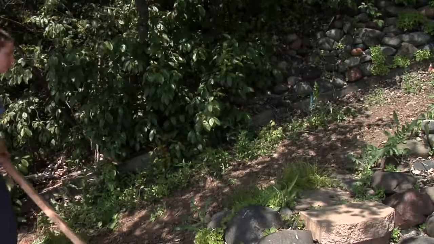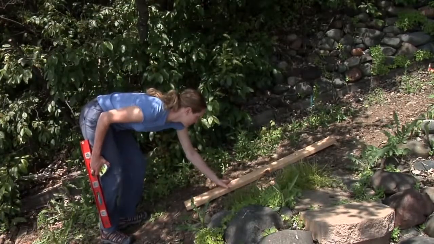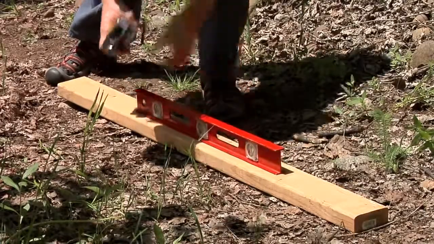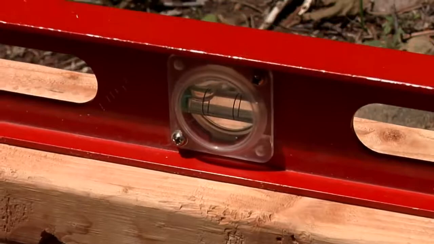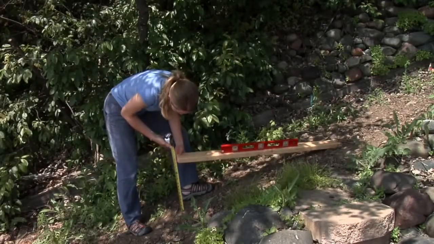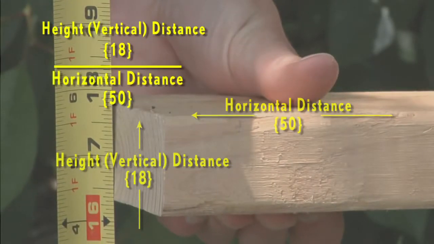Place the board flat on the ground at a good representative location with the length going up and down the slope being measured. Set the level on the 50-inch board and lift the lower end of the board up until it is horizontal. Now measure the plumb line distance in inches from the raised end of the level board to the ground. To determine the slope, divide this number by 50, the length of the board, then multiply by 100 to express this value as a percentage.